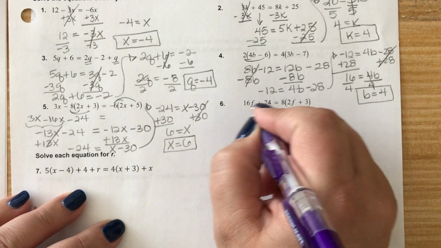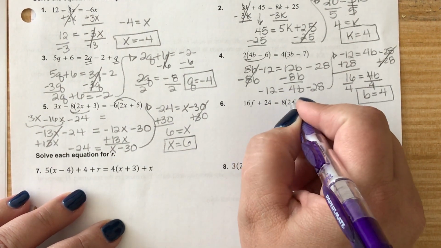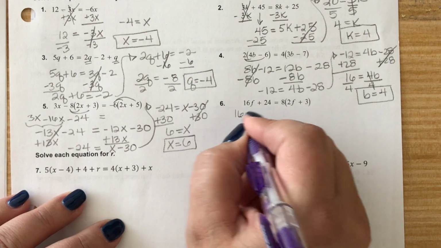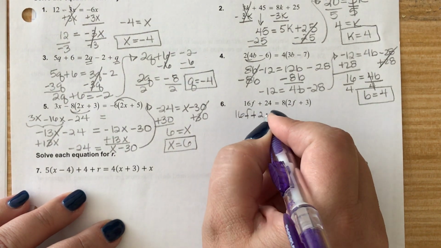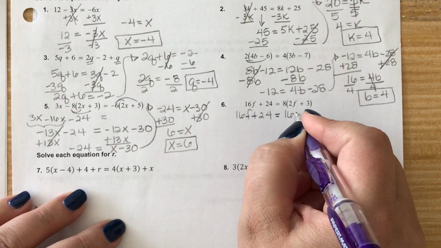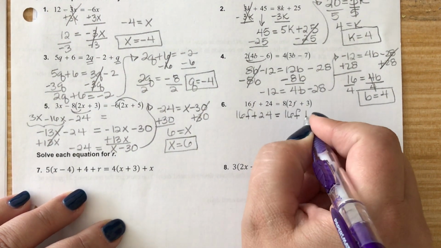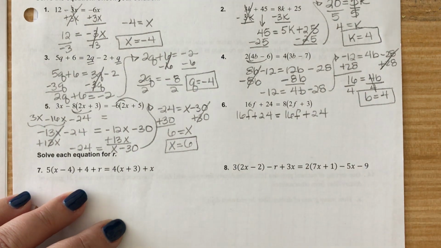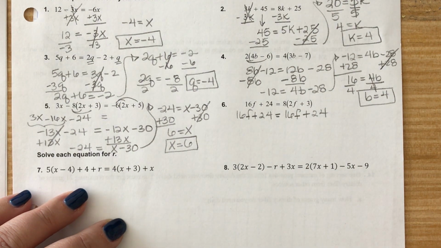I'm going to go through a little bit. This side is simplified. This side we're distributing the 8. So this is going to stay exactly the same. On the right side, I'm going to distribute that 8. Get 16f and get 24. Okay, and things start to get pretty interesting here.